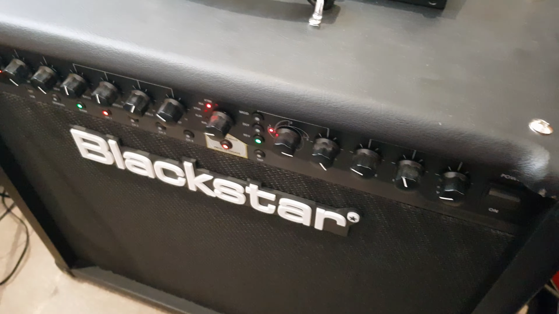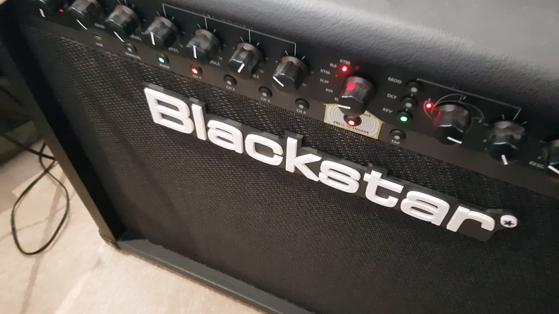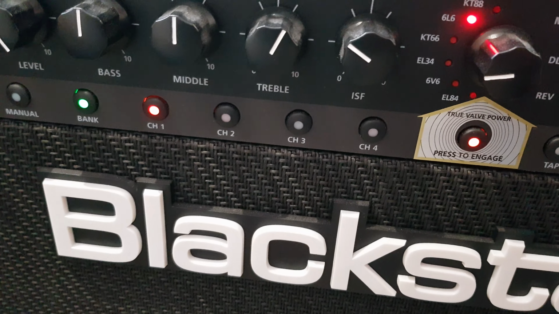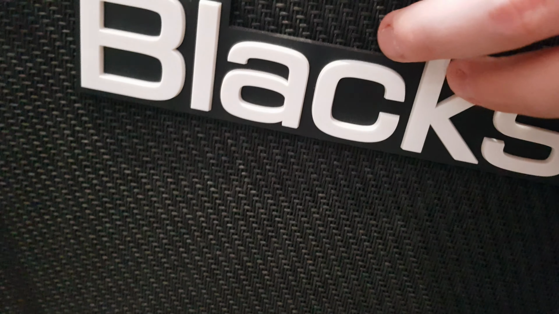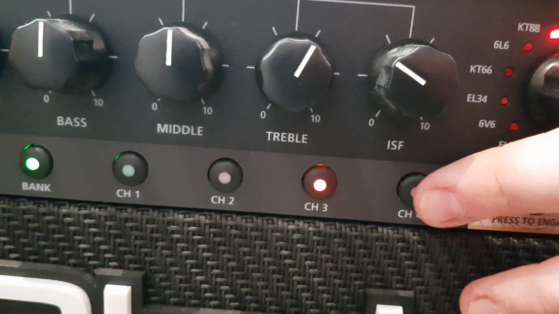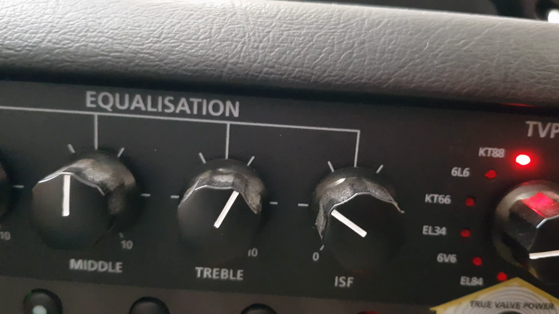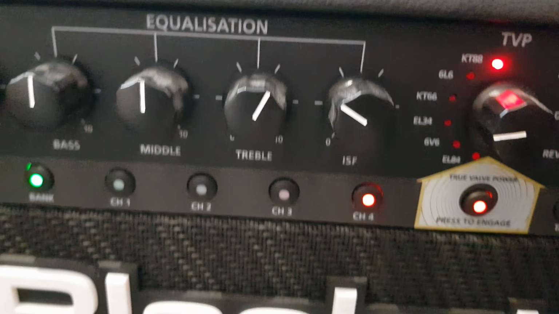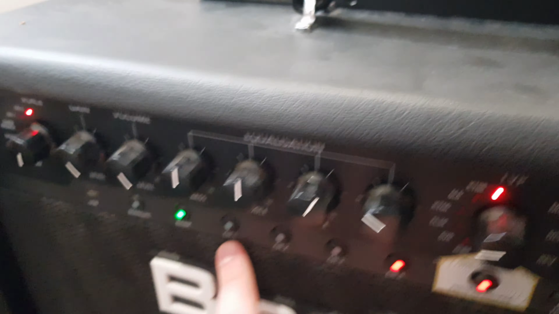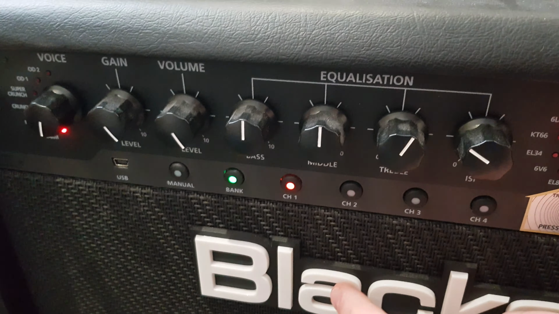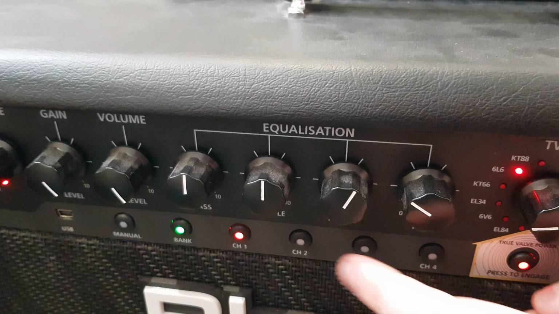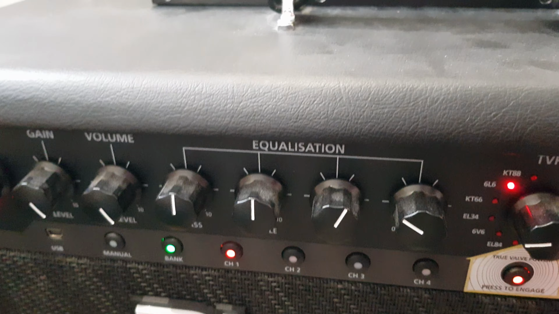I worked out, obviously, that you have 4 channels on this particular amp. Channel 1, channel 2, channel 3, obviously channel 4. They were programmed in by me using the Blackstar editor on the computer. So I know that's my clean, that's like my OD1, OD2, and a bit of lead. So I know I have 4 channels there which I use constantly.